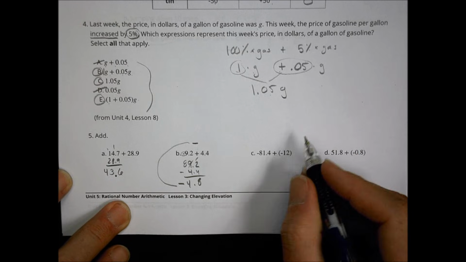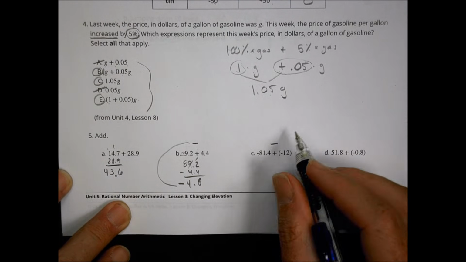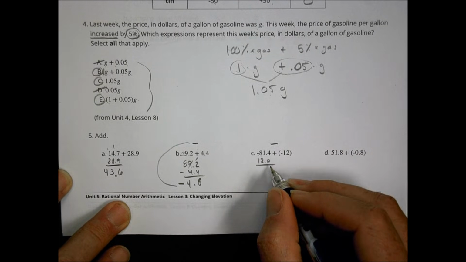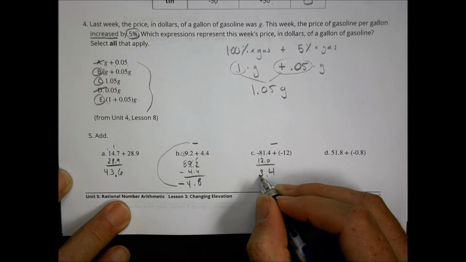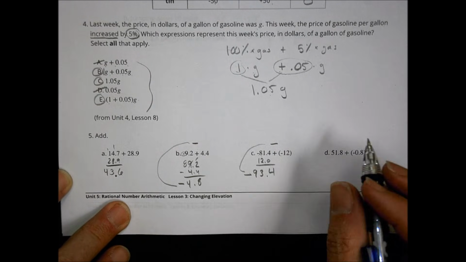Here, negative 81 and a negative 12. I'm going to have a negative solution here. The signs are the same, so I find the sum and keep the sign the same. So it's 4, 3, 9, and negative stays there. So we have negative 93.4.